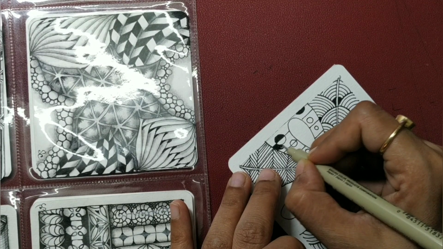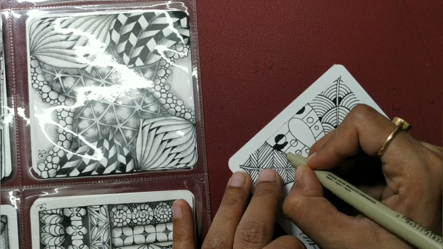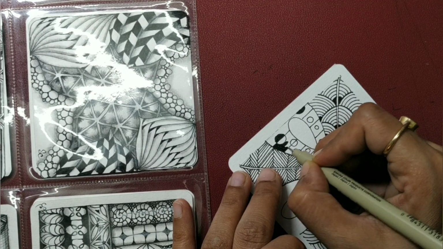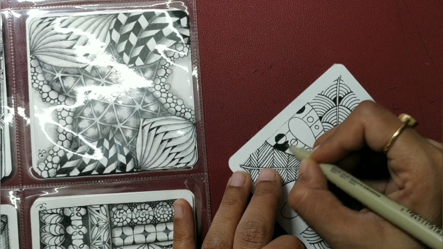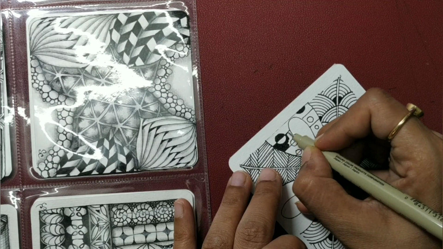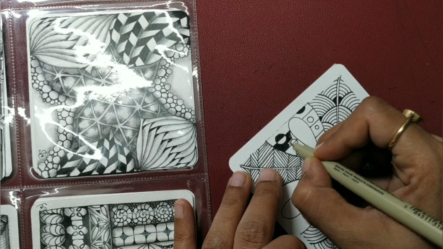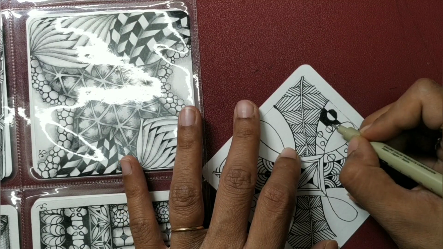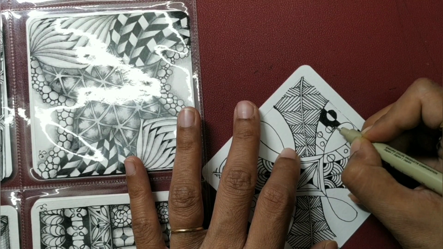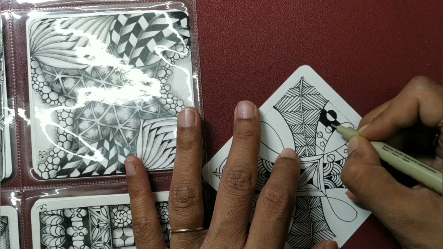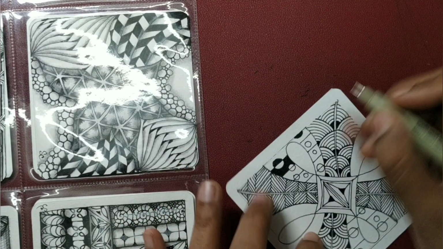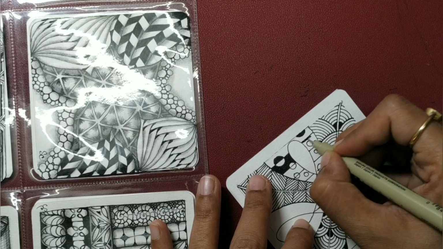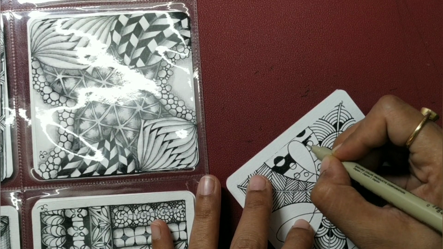Next section I'm just going to ink all the area other than the orb. So take your time and ink the section other than the orb.